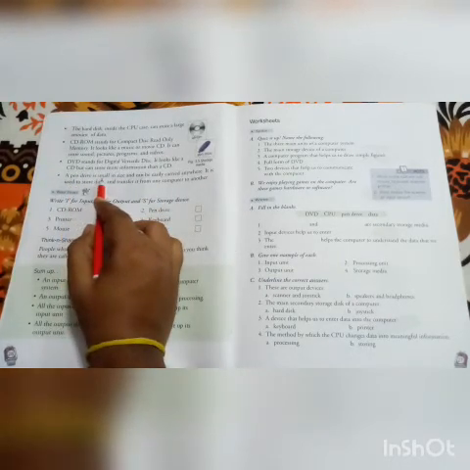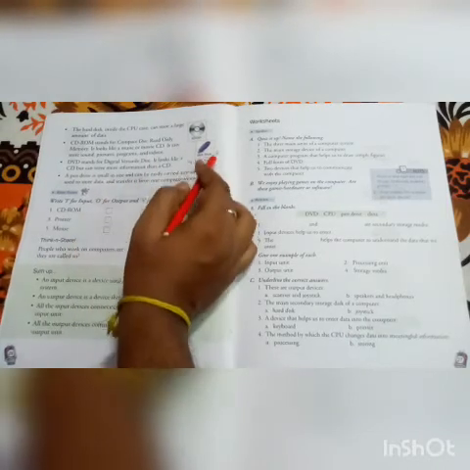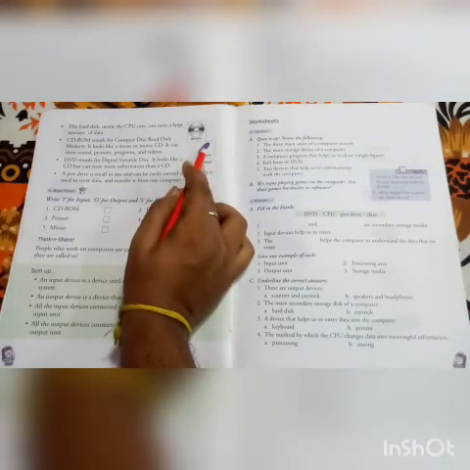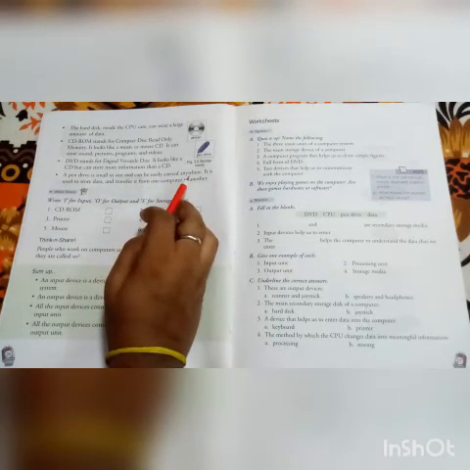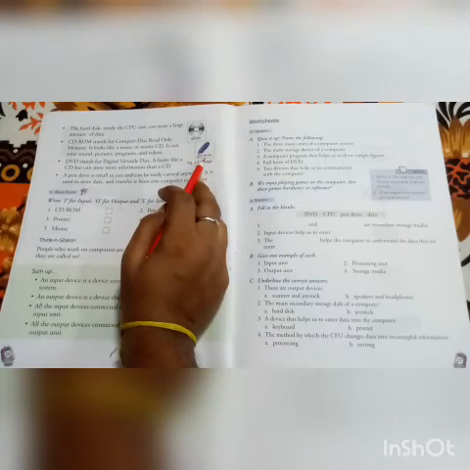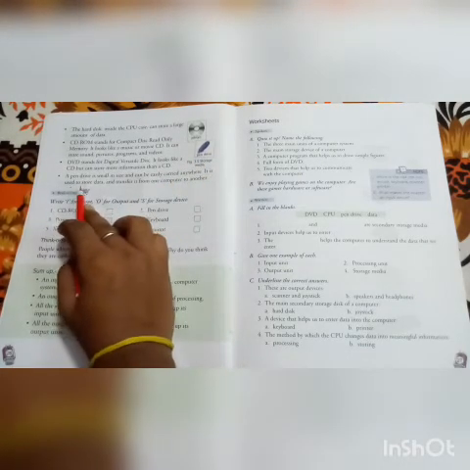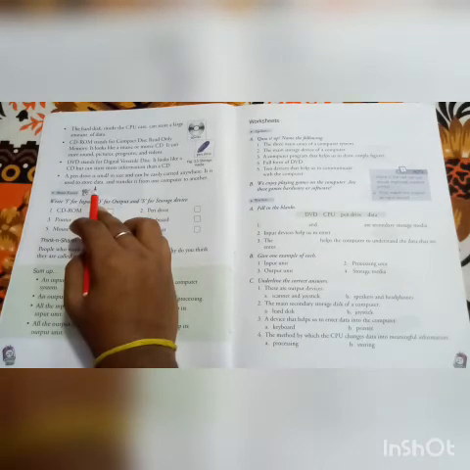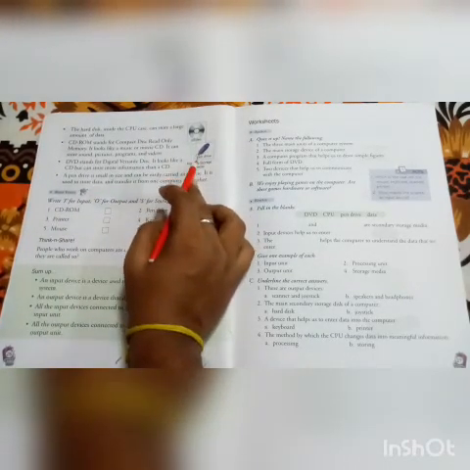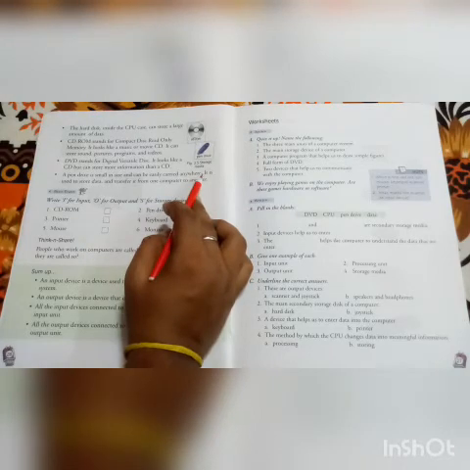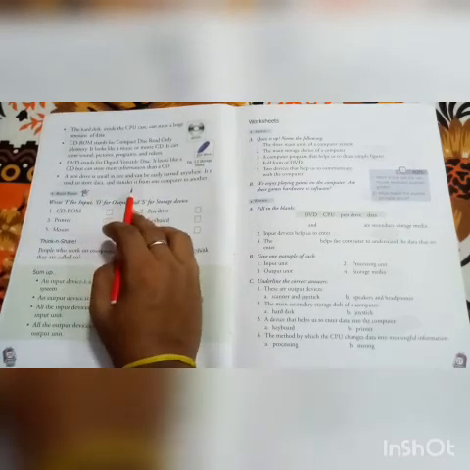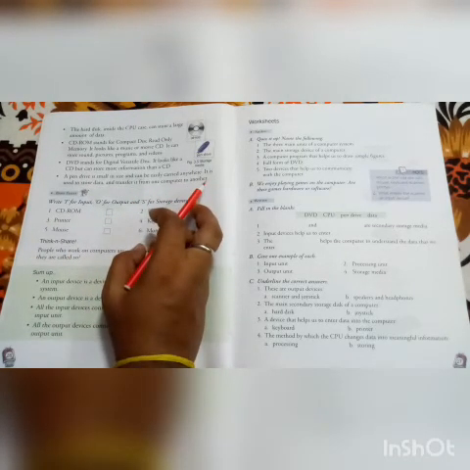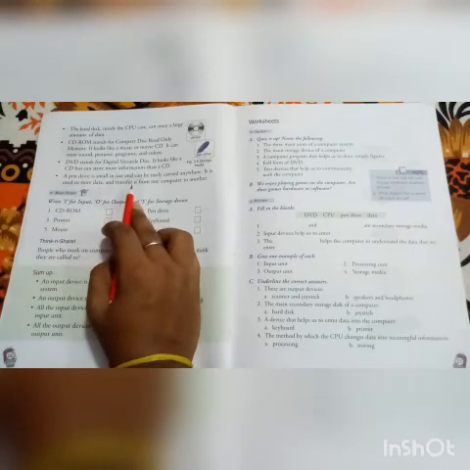Next, a pen drive is small in size. We can see it is small, and it can be easily carried anywhere. We can carry it in a pocket also, so it is very easy to carry. It is used to store data and transfer it from one computer to another. We can transfer any information from one computer to another.